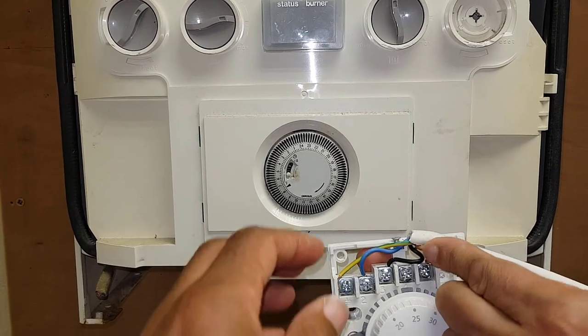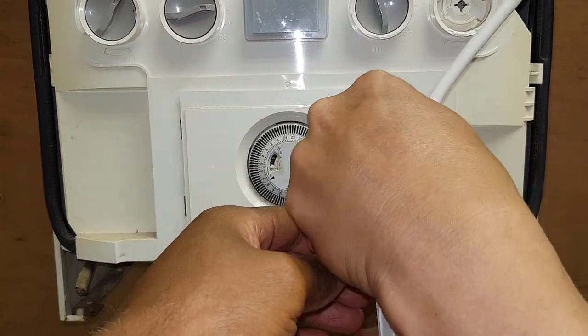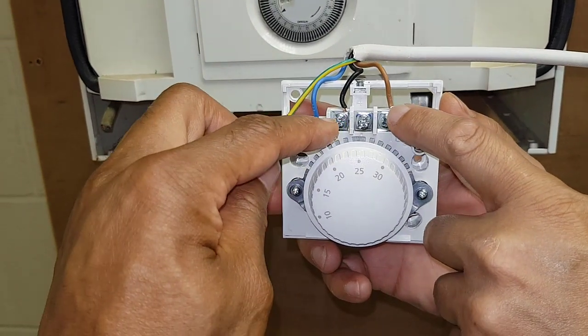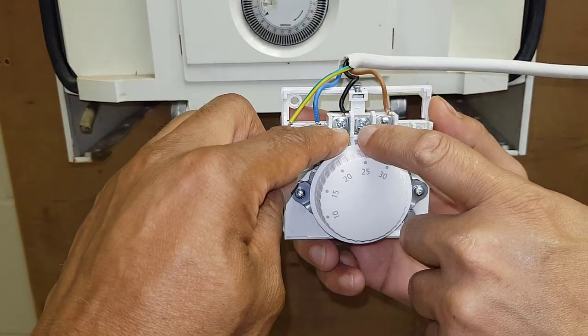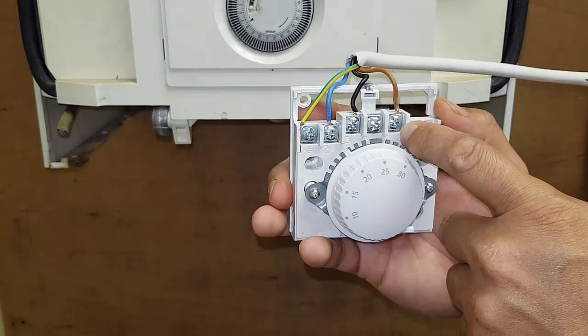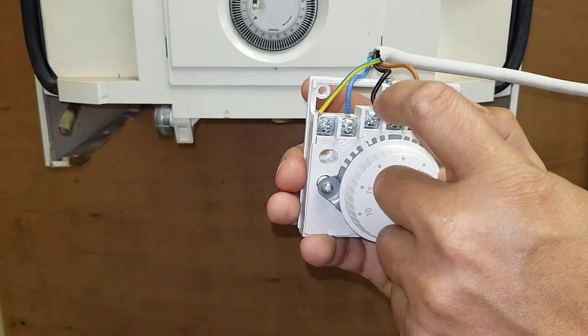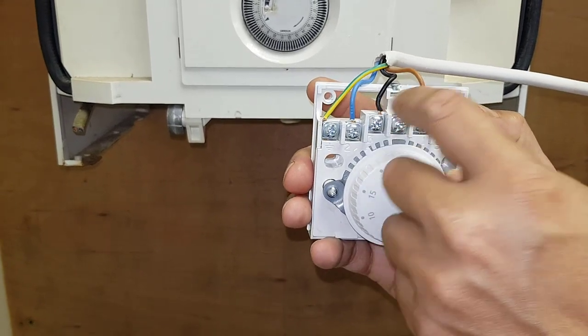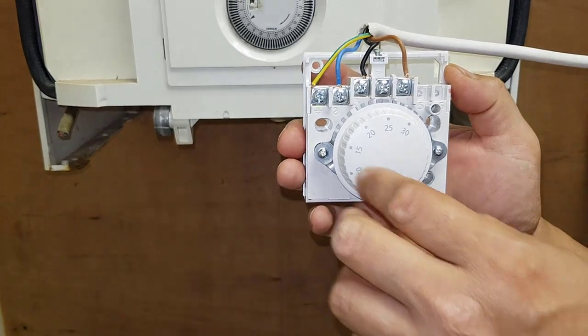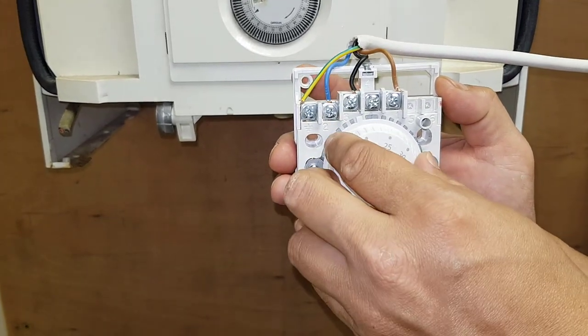Right, so what we would do on here is take this wire and put it there, so they're linked together. Basically bringing live 3 back onto live 1 and joining it together and then turning it back on.